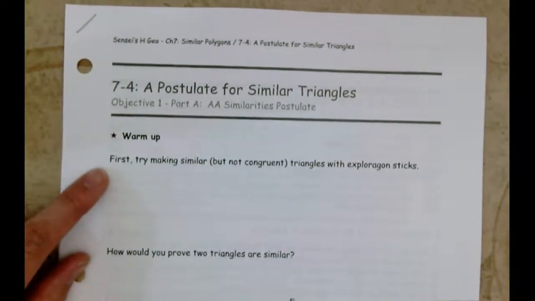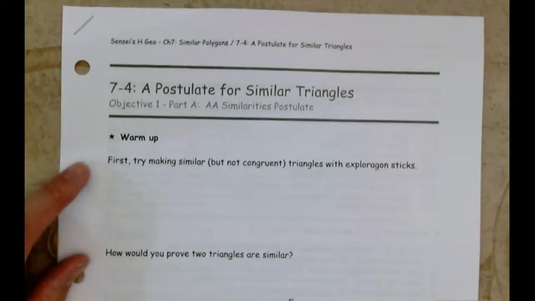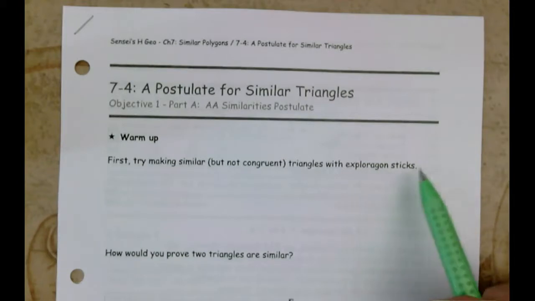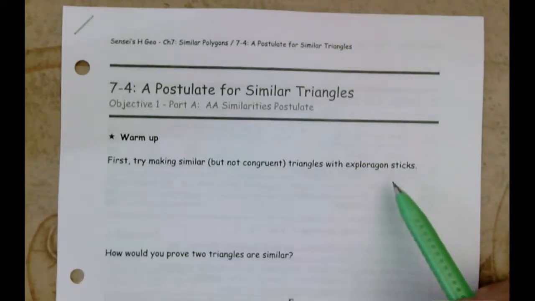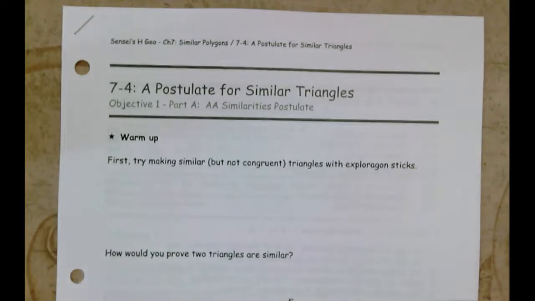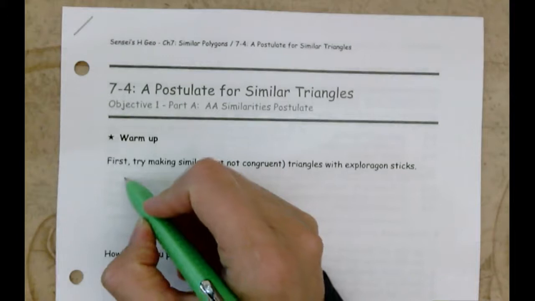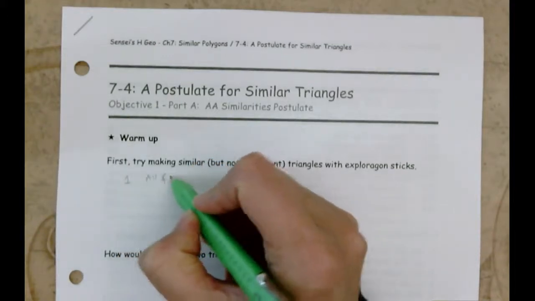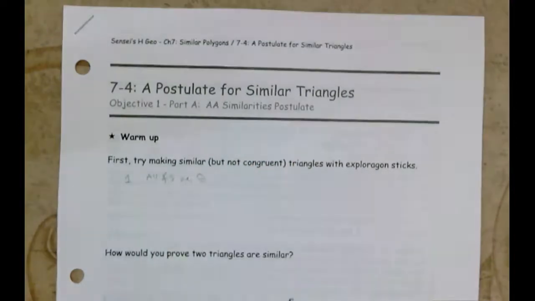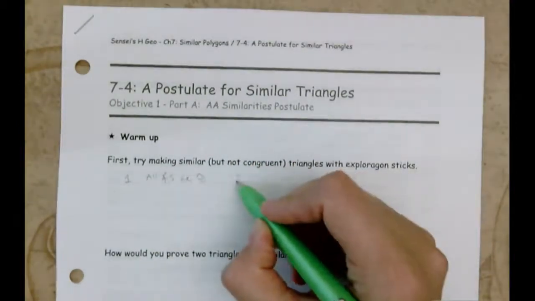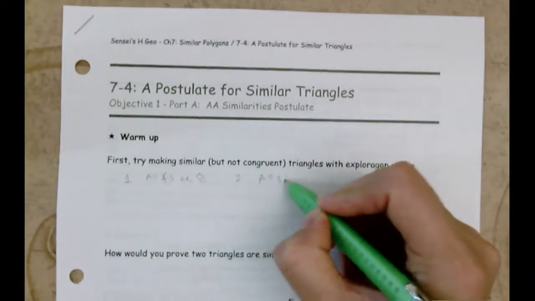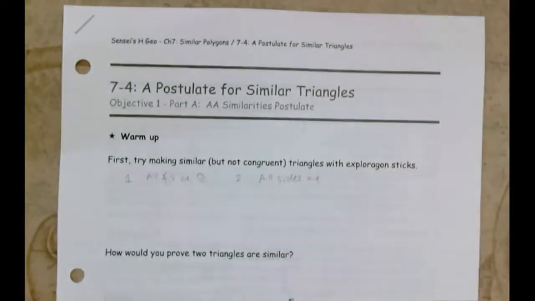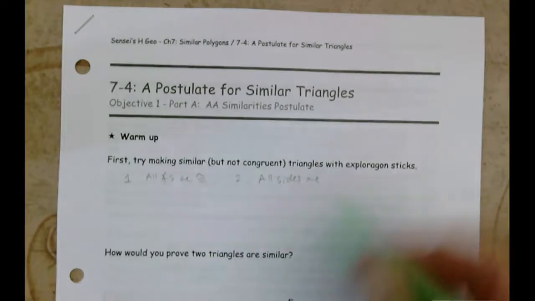Okay, so warm up. First, try making similar but not congruent triangles with extra polygon sticks. You don't have extra polygon sticks at home, obviously, but think about what makes triangles similar. You remember, if the triangles are similar, first of all angles are congruent, right? And second of all sides are what? Proportional.